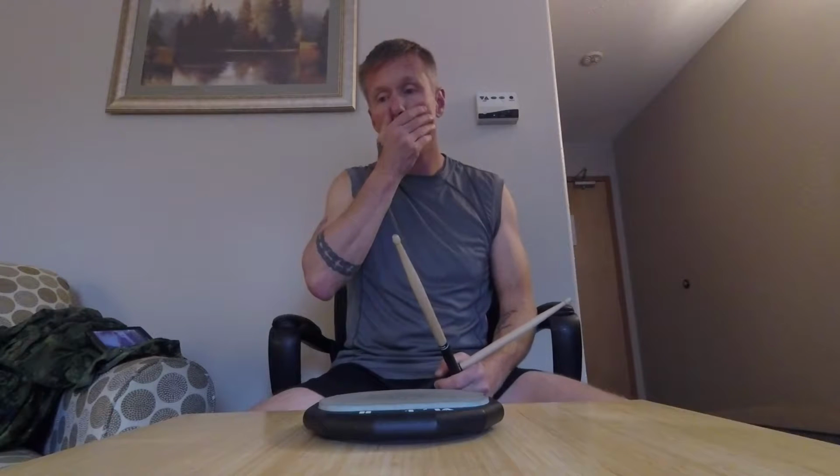Okay? Good. So 16th notes, all we simply do now is we take the eighth notes and we now subdivide those. And it sounds like this: 1 E and a, 2 E and a, 3 E and a, 4 E and a. Okay? So when you play those, you get 16 beats in a bar.